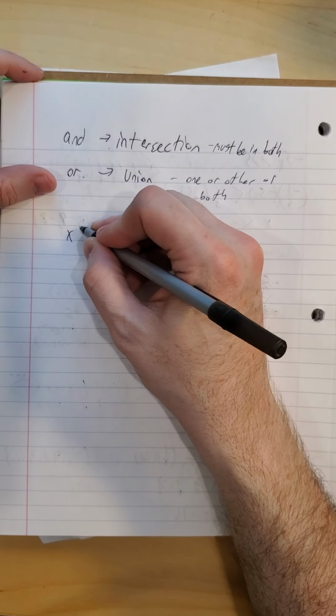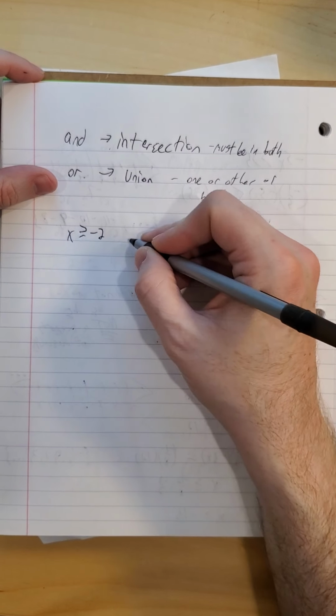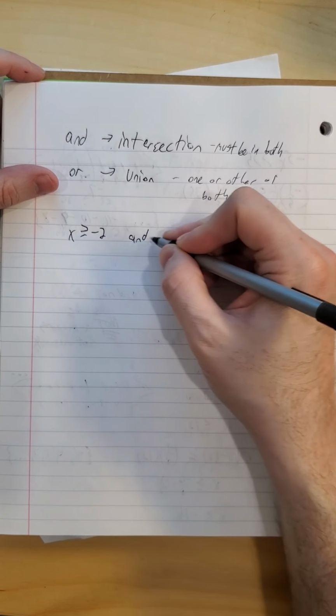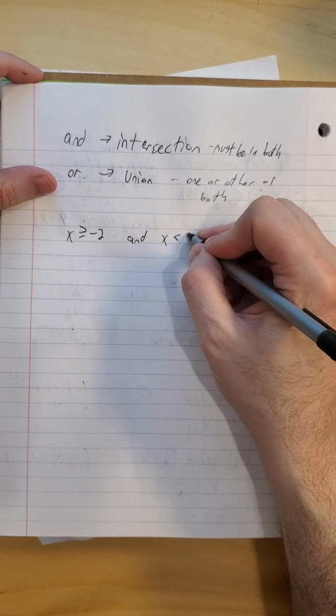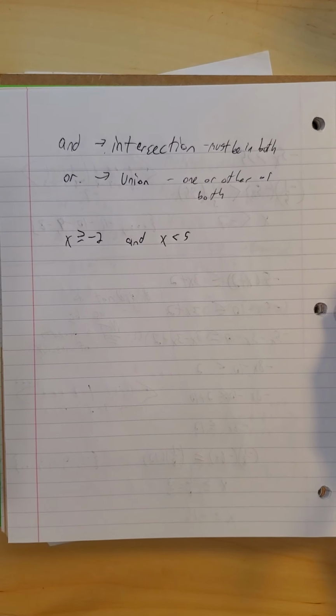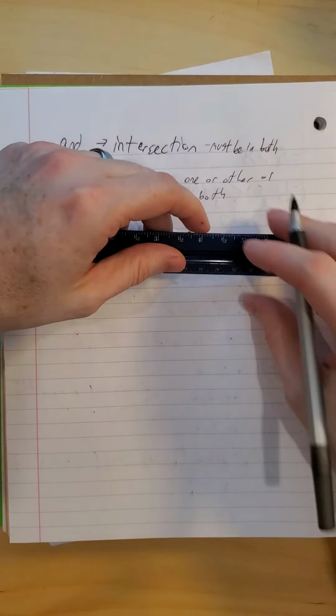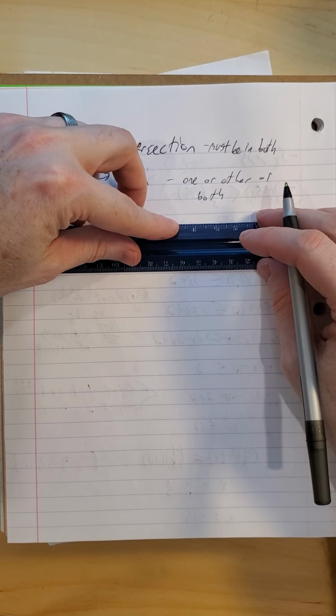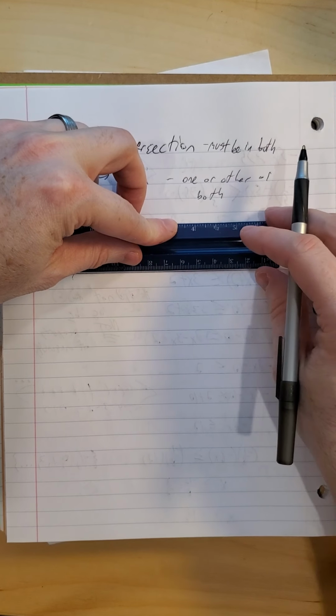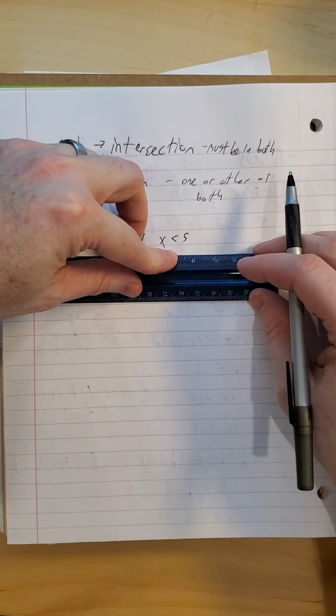So we'll look at x is greater than or equal to -2, and x is strictly less than 5. So on this one, I'm going to sketch 3 number lines.